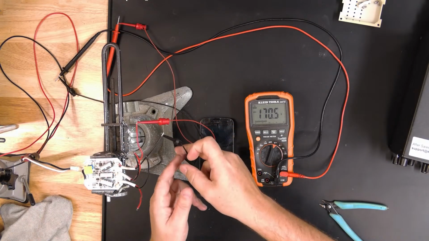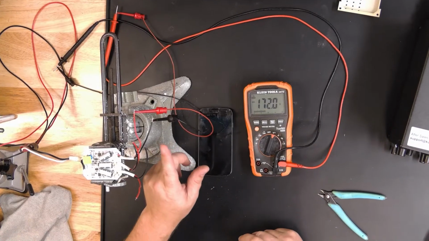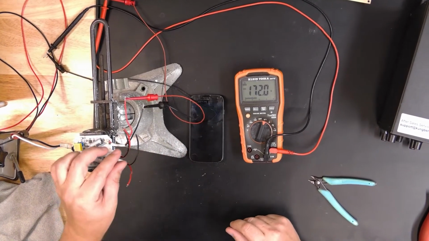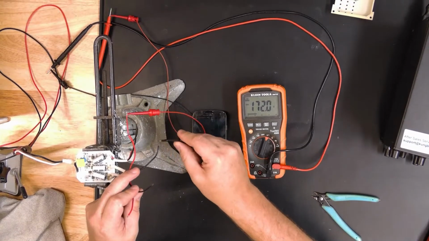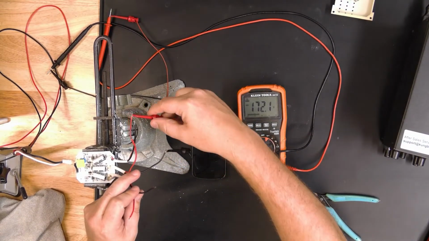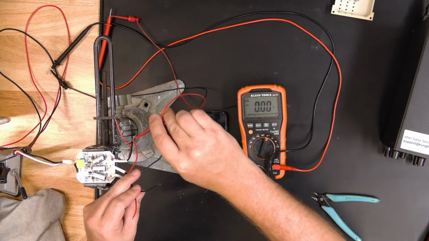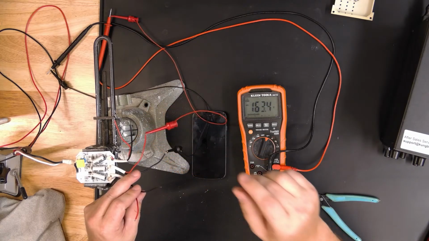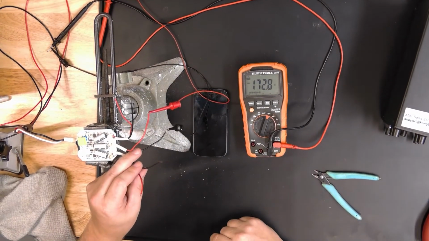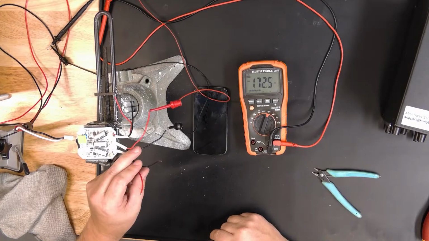Okay, let's see. So we don't have a common negative terminal. That's interesting. Come on. There we go. Okay. 172. 172 volts.